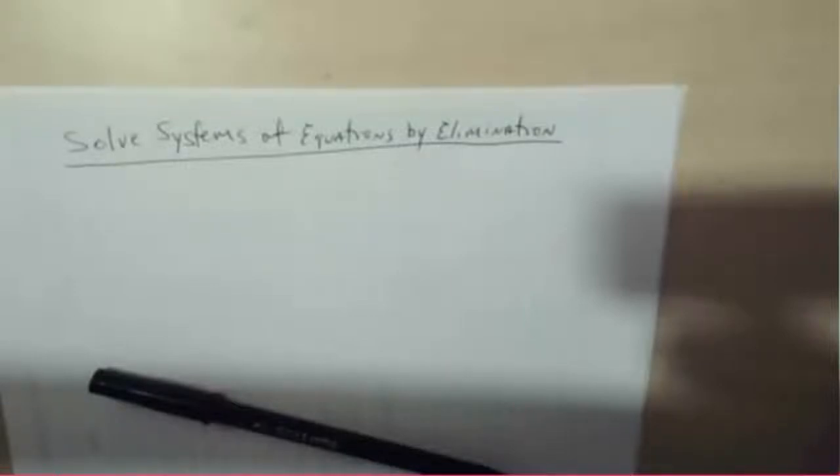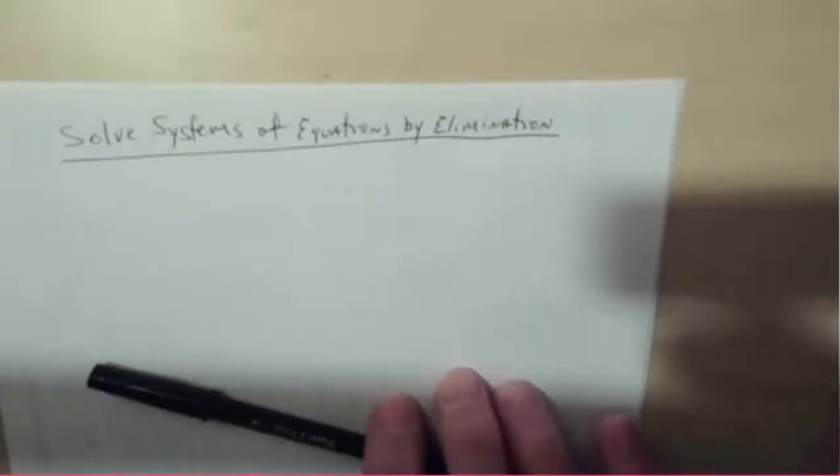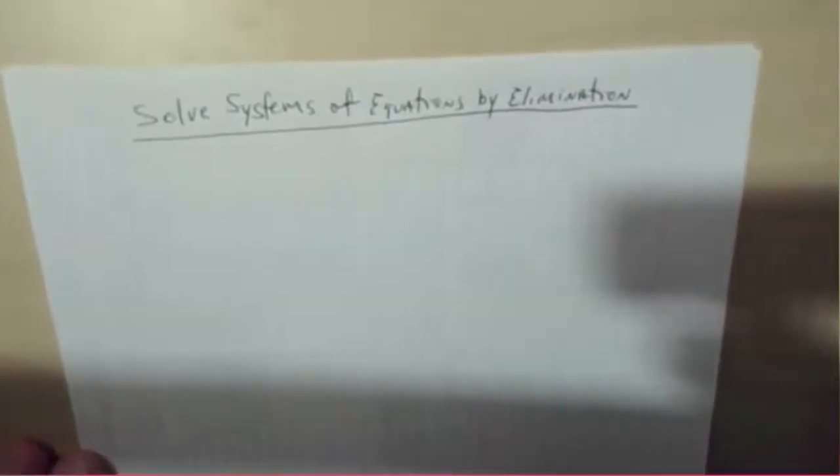Hey, what's up, interweb? Okay, what we're going to do today is the same thing we did the other day. We're going to solve systems of equations, but this is a different method. This one's actually easier.